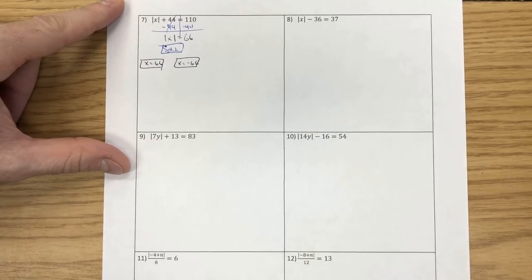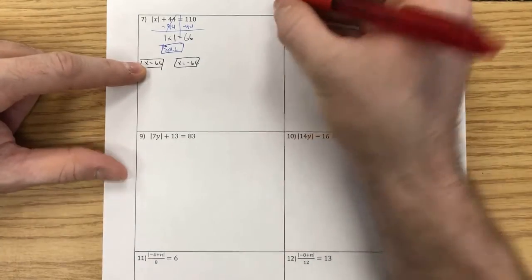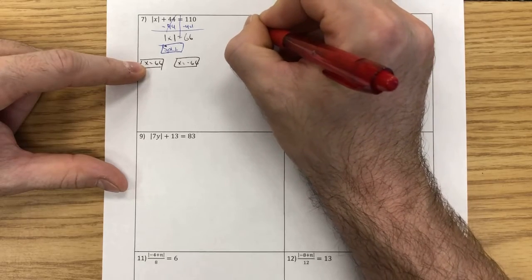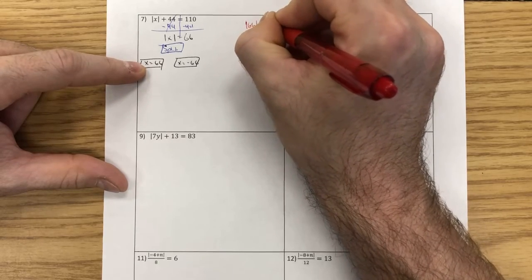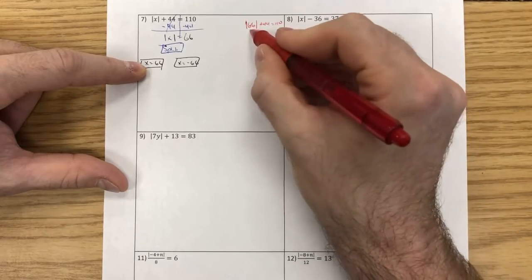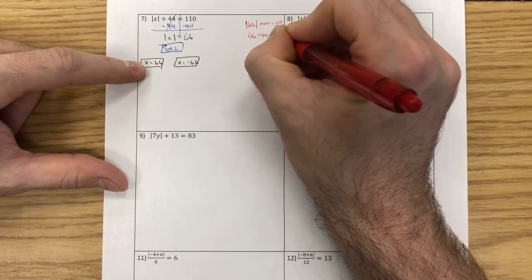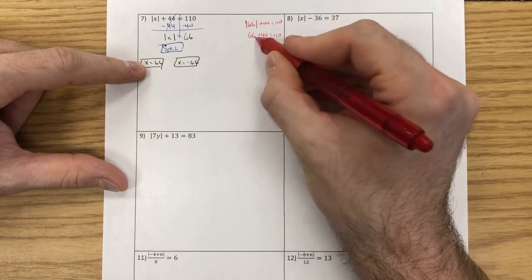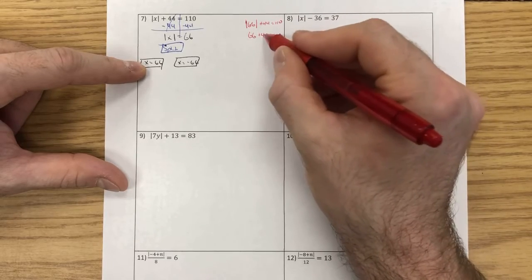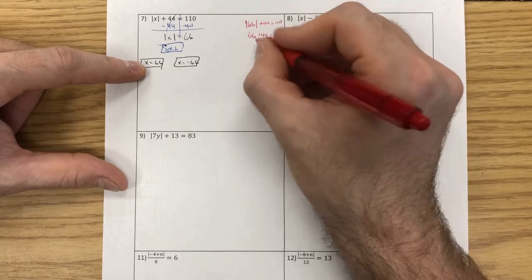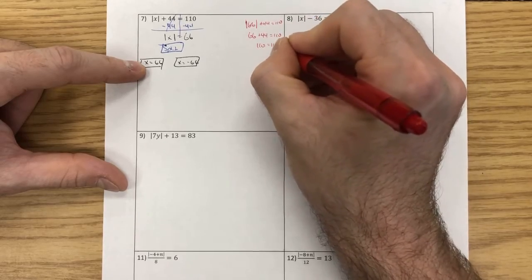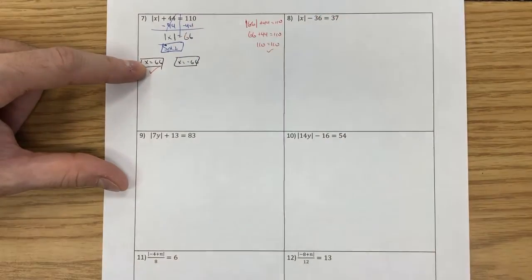So let's plug those in. I'll plug in my positive 66. The absolute value of 66 is 66. Let's see, 66 plus 4 is 70. 70 plus 40 is 110. Our first answer checks out.